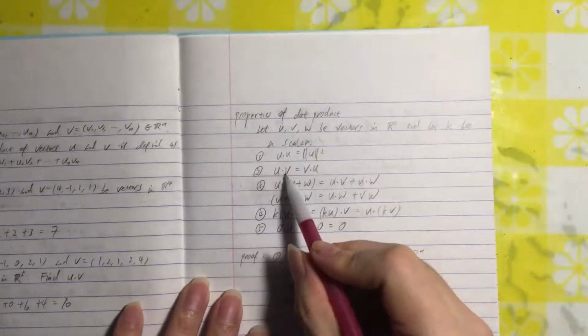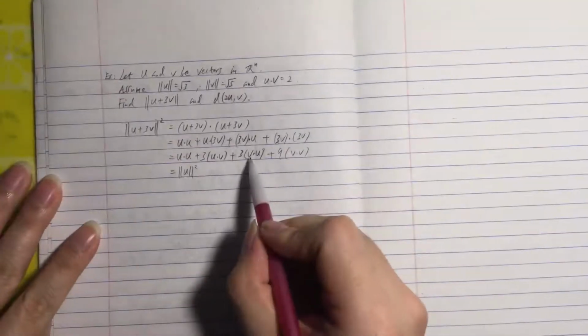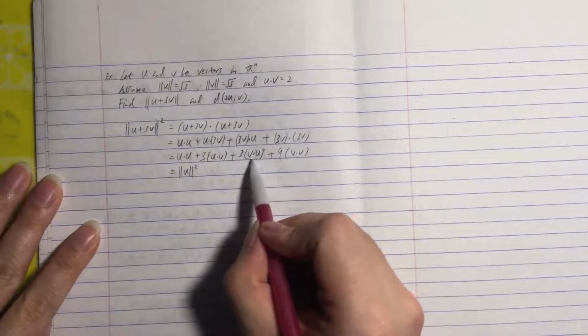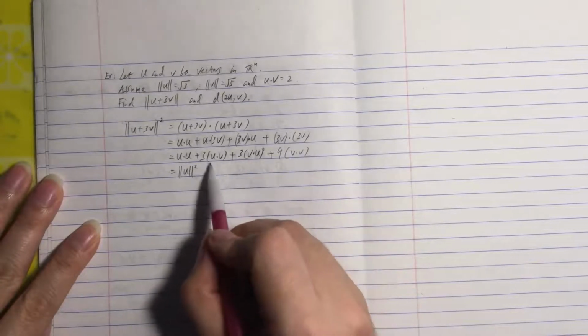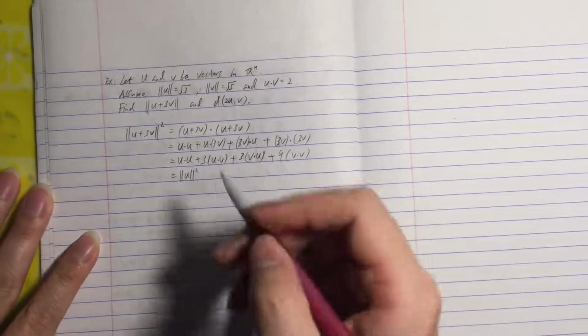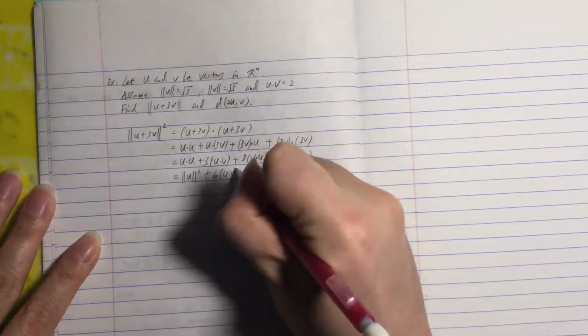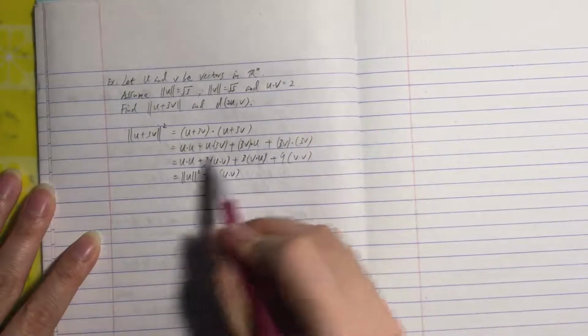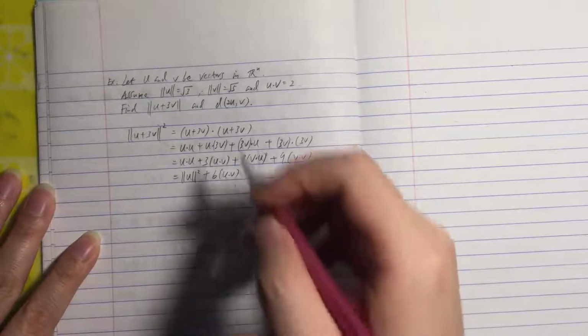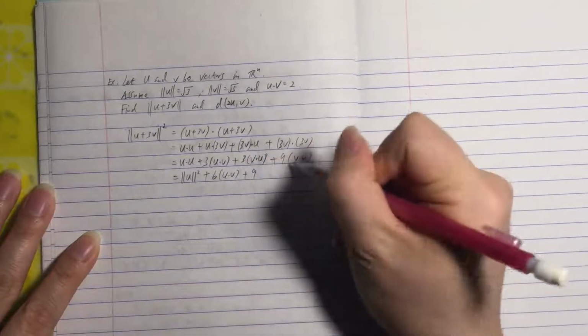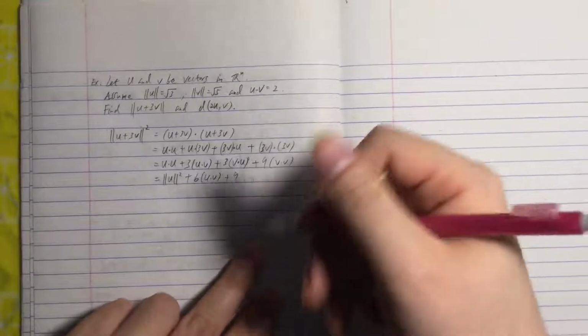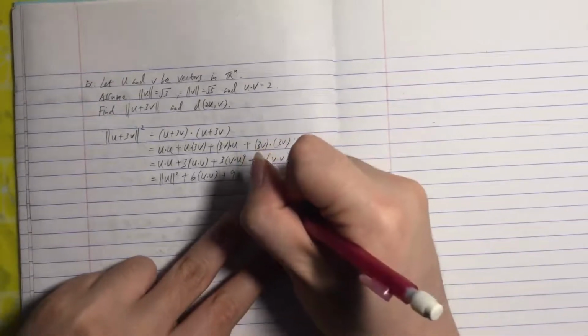By the second property, we know that u dot v is the same as v dot u. So here, u dot v and v dot u are exactly the same. We get 3u dot v plus 3v dot u. That's the same as 6u dot v. Since they are exactly the same, I can combine like terms. I get 6 times u dot v plus 9 times v dot v. And by the first property, we know that v dot v is the norm of v squared.